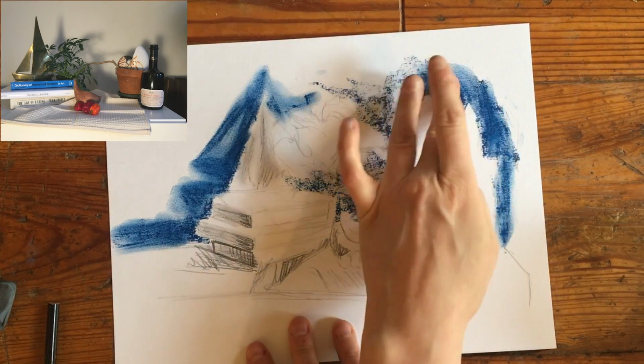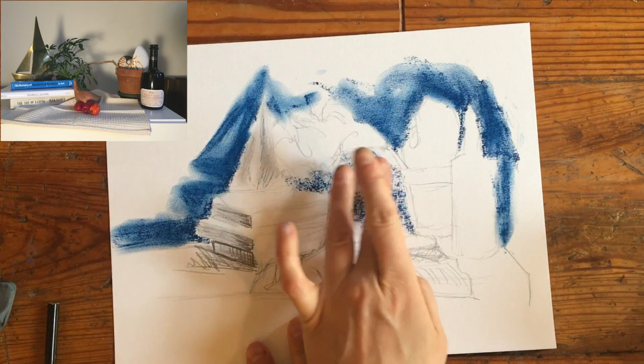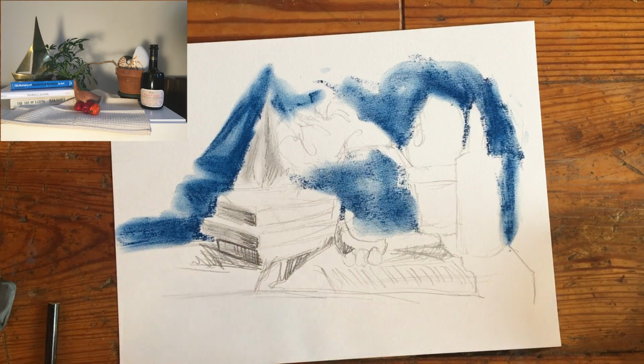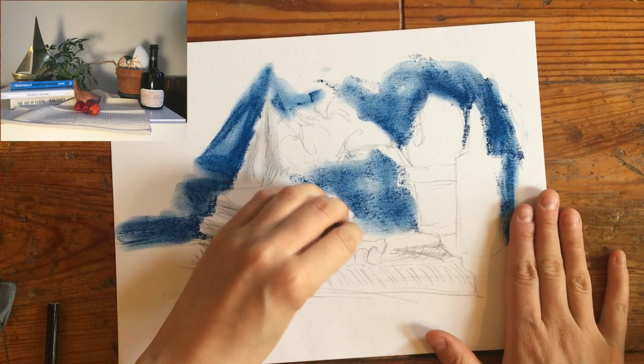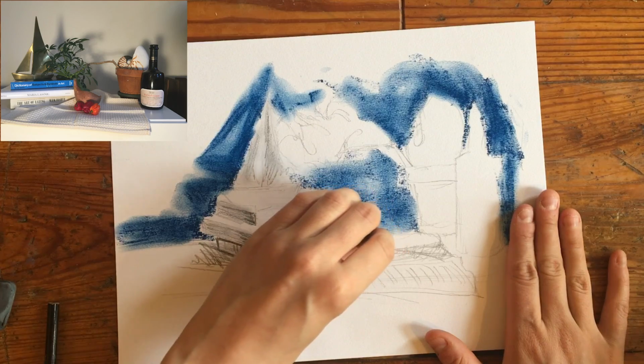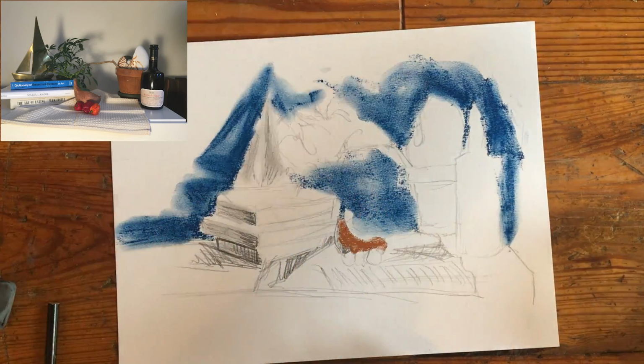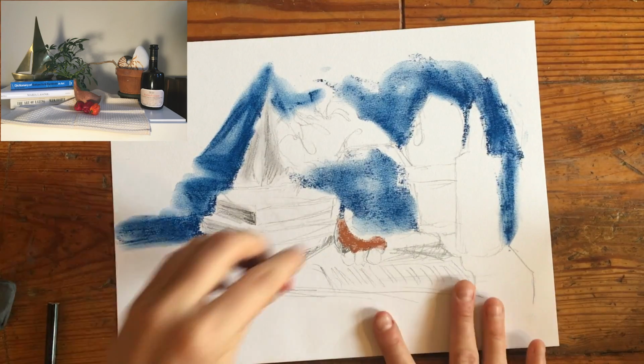So quickly, those are the shadows of the objects in my still life. And then I'm just going to slowly put in a little pop of color here and there.